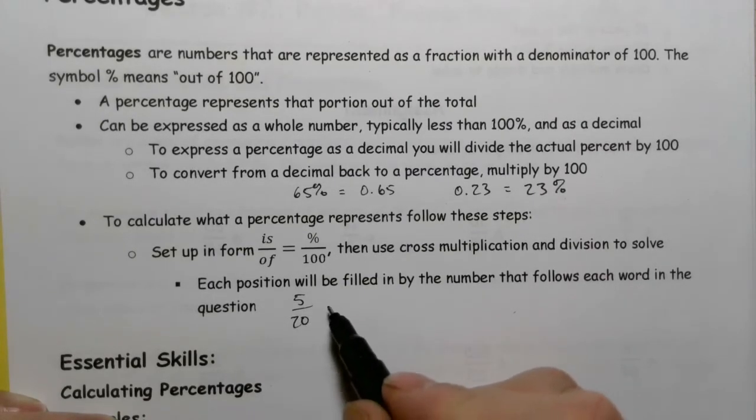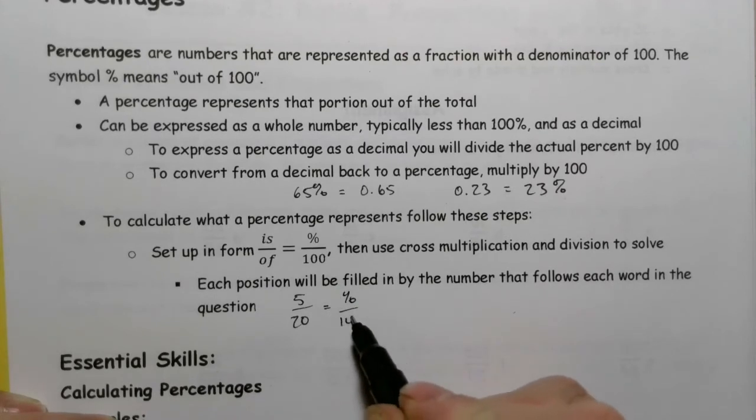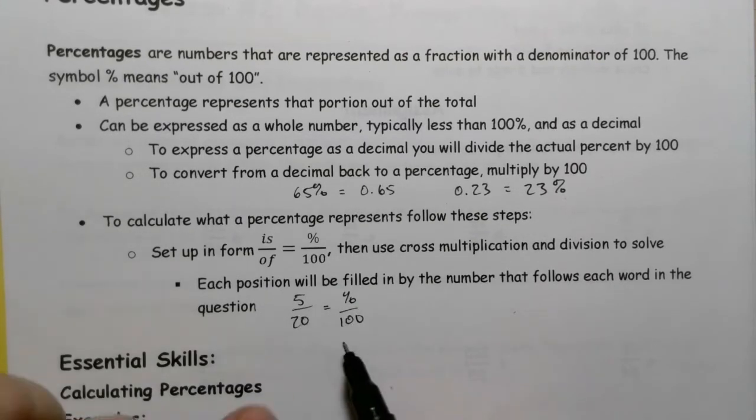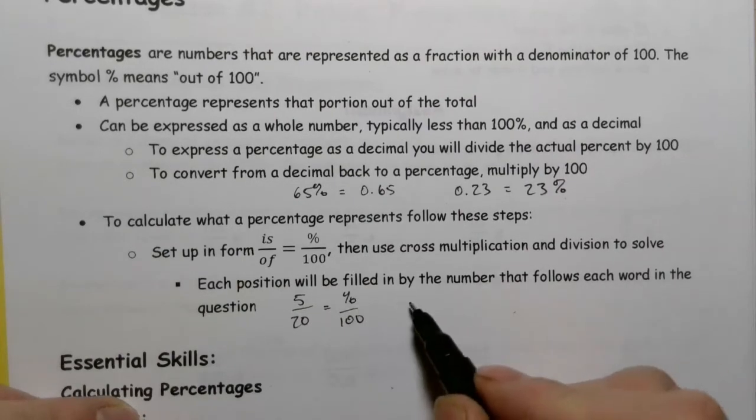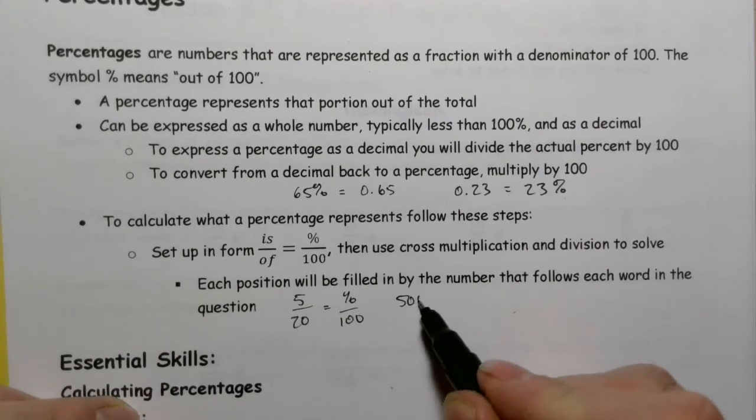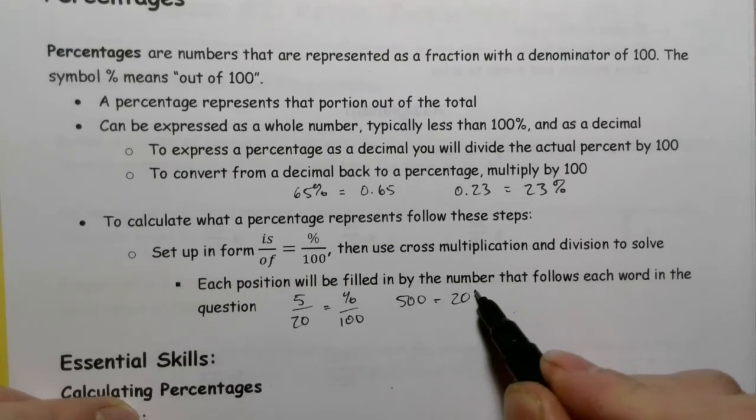What percentage is that? What I would do is cross multiply. Here's my percent, my unknown. So 5 times 100, 500, is equal to 20 times that percentage, the unknown thing I'm looking for.